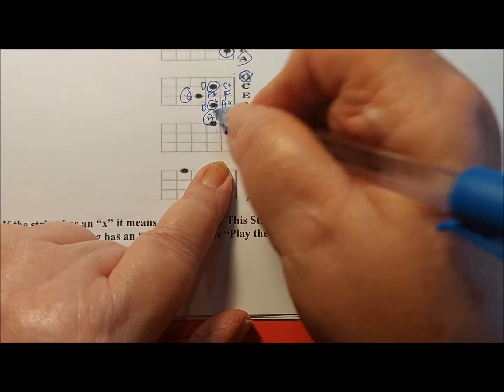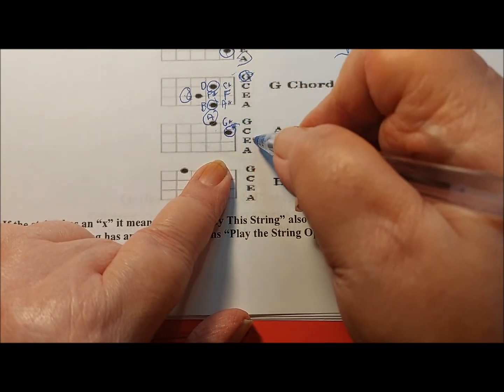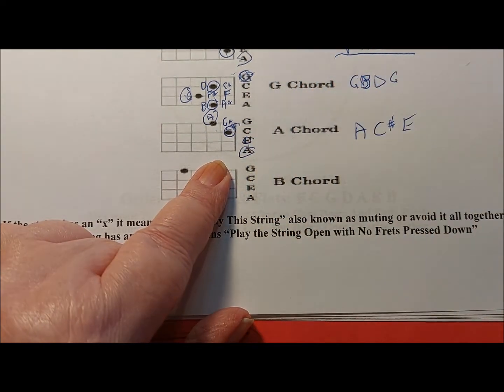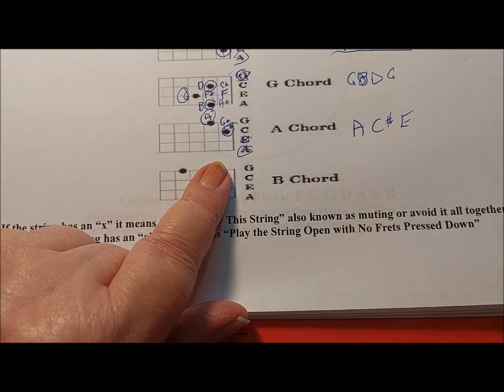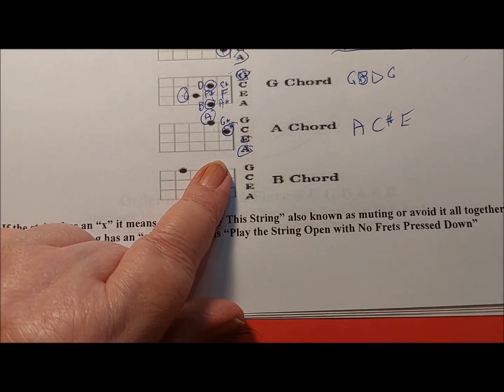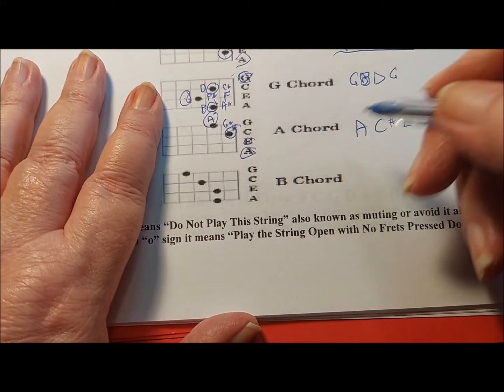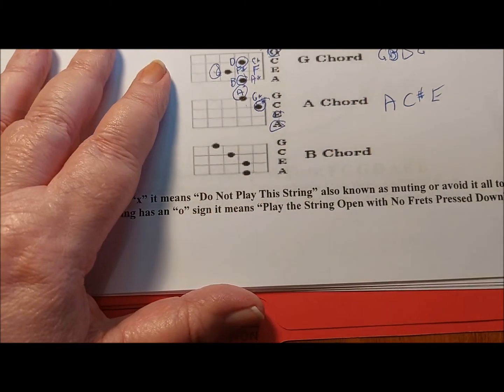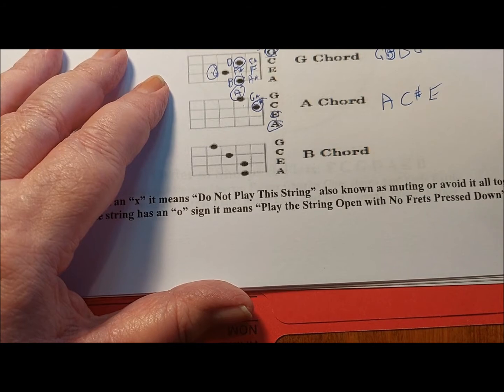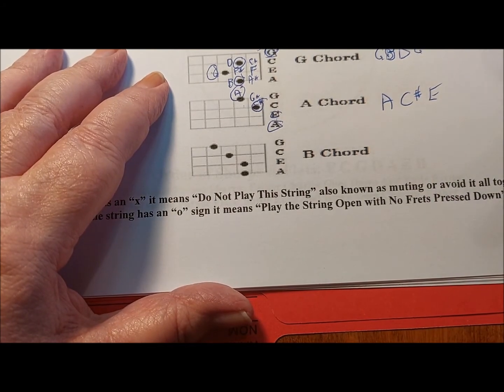Yes. A, C sharp, E. And then we just throw an extra A in there to complete the strum pattern. But you could leave it out, but you may as well play it. It's just going to give you another octave of the A. It's not going to hurt. It's going to be more a full sound.